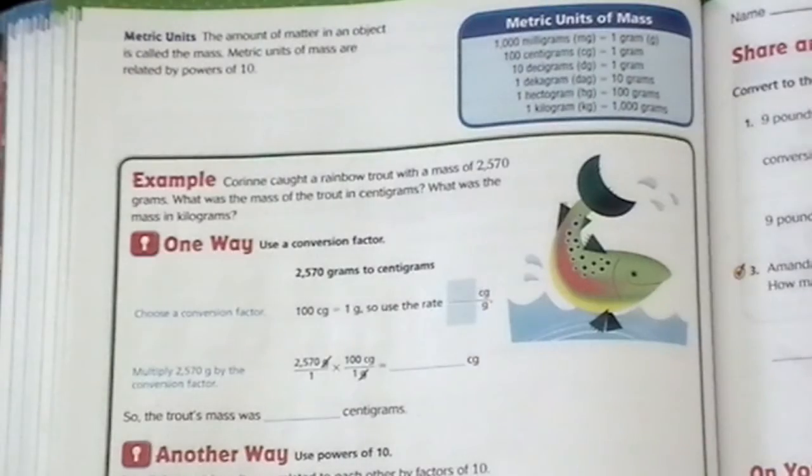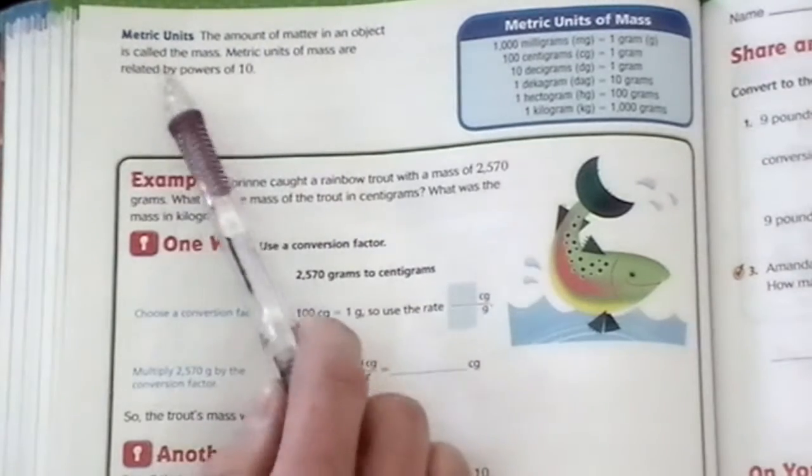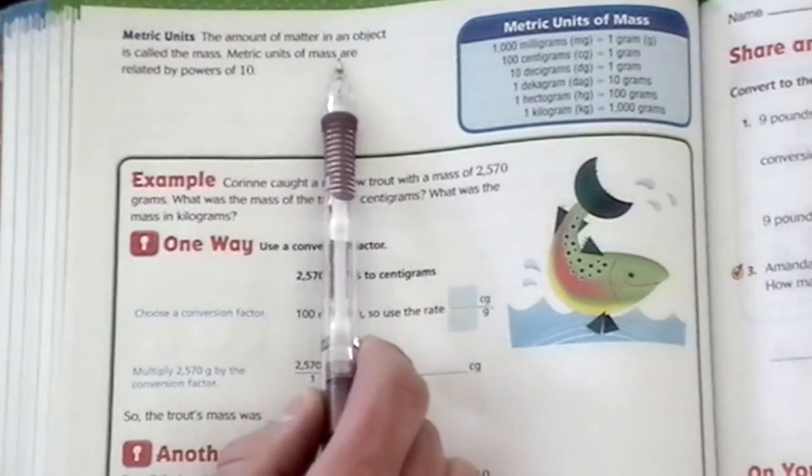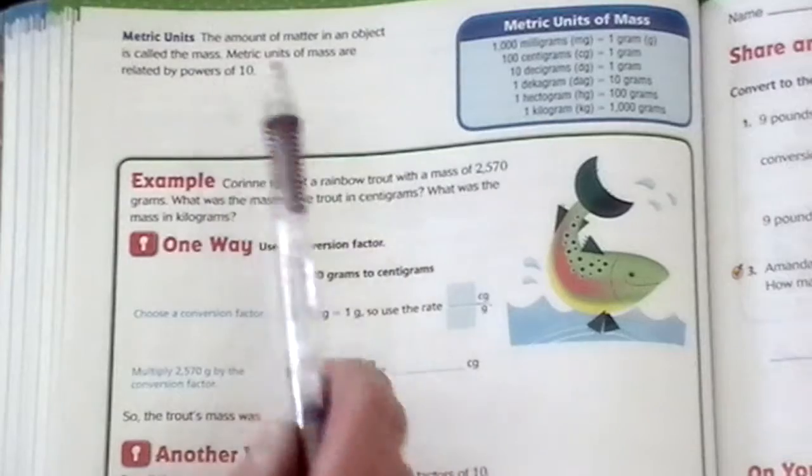But wait. All right, so here we are on page 228. Let's look at the top. Metric units. The amount of matter in an object is called the mass. Metric units of mass are related to powers of 10.